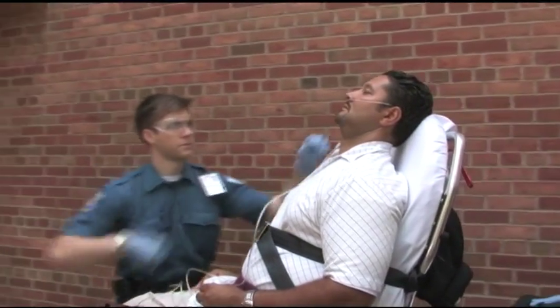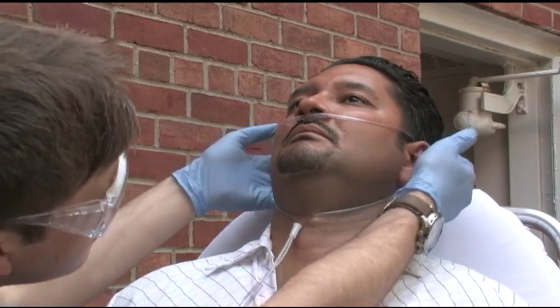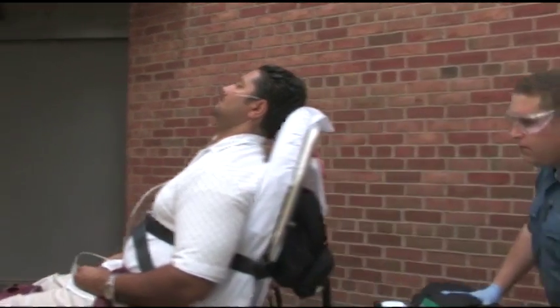Remember to check the cannula position periodically to make sure that it has not been dislodged. Caution should be used when moving a patient with a nasal cannula, as nasal trauma can occur.